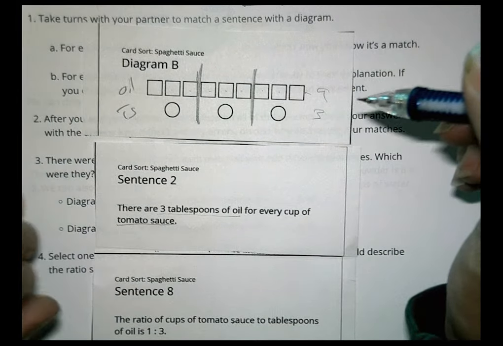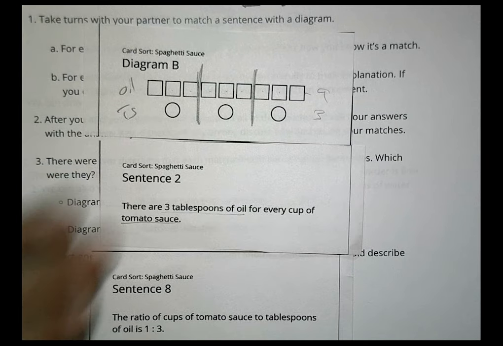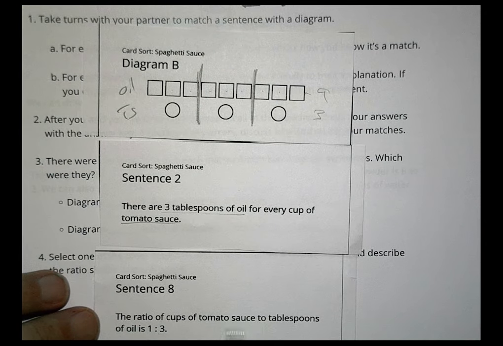Perfect. When we look at sentence 8, it says the ratio of cups of tomato sauce to tablespoons of oil is 1-to-3. So it's going 1-to-3. So it just depends on which way you read it. In sentence 8, we're going this way. In sentence 2, we're going this way. But we're describing the same exact diagram just from a different perspective.